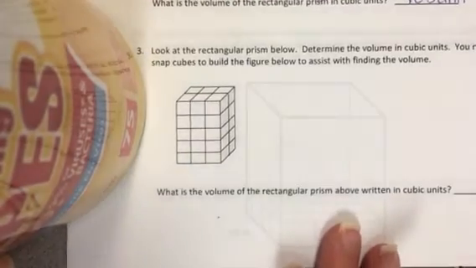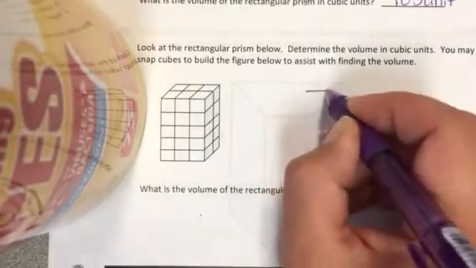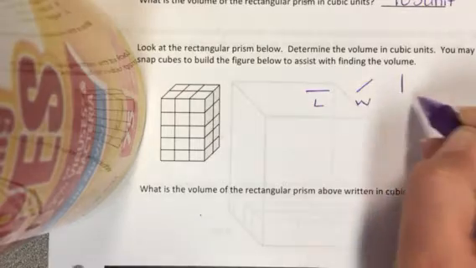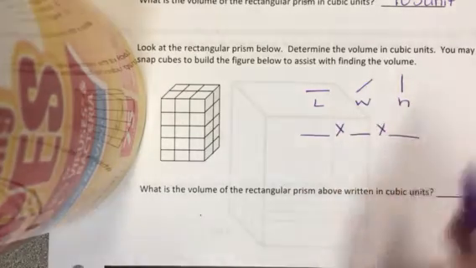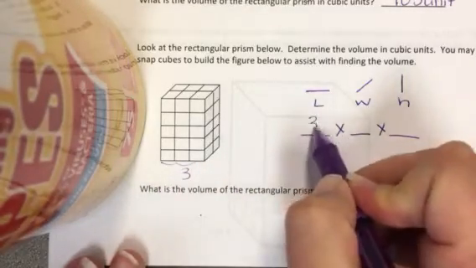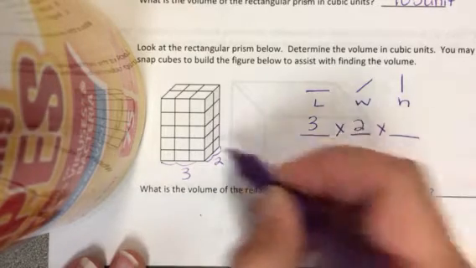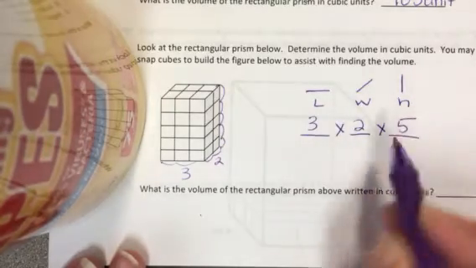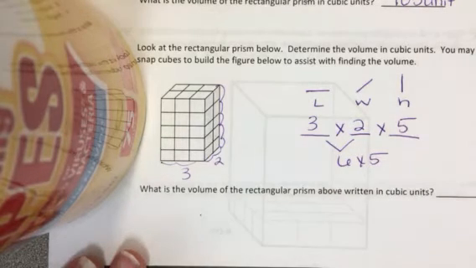Look at the prism below, determine the volume in cubic units. You may use snap cubes to help you. What's the volume? So I'm looking for a straight across, a diagonal, and up and down. A length, a width, and a height. So I'm multiplying all 3. So I have a length of 3, diagonal, I have a width of 2, and a height of 5. 3 times 2 is 6, times 5, I don't need my calculator for that one.